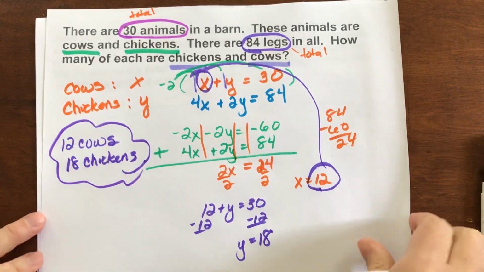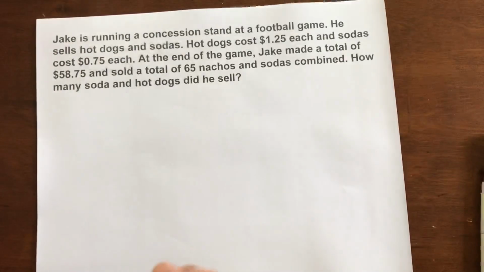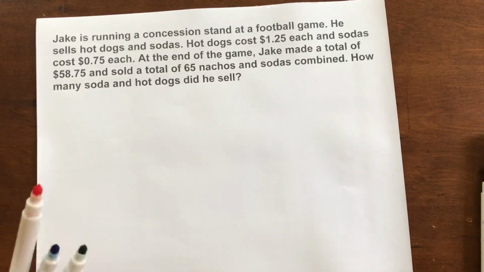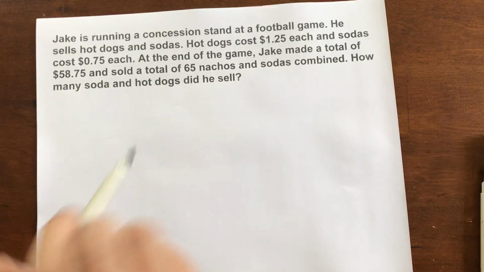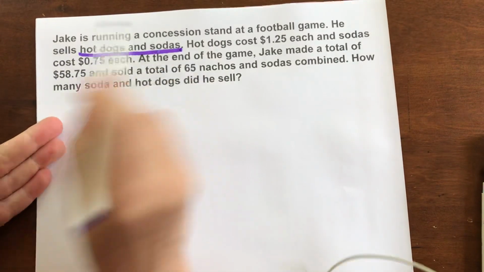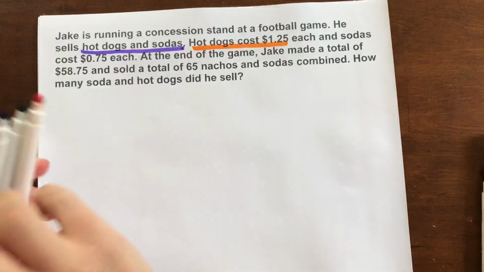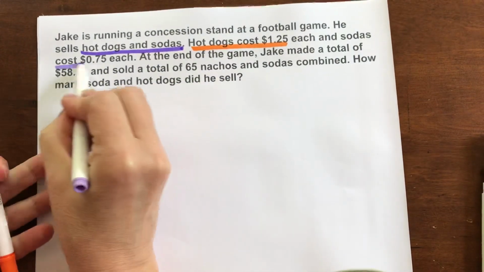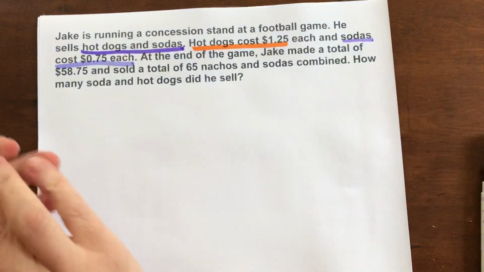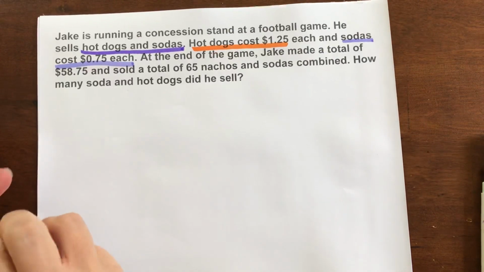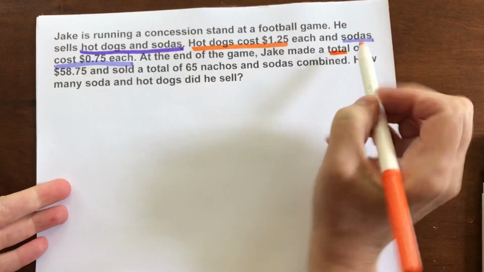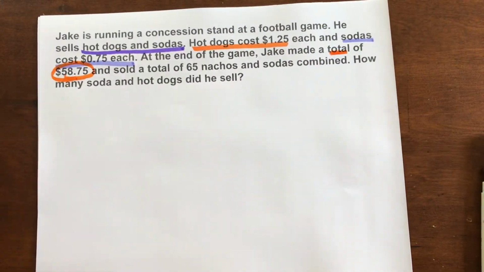Okay? All right, another one. Jake is running a concession stand at a football game. He sells hot dogs and sodas. Hot dogs cost $1.25 each, and sodas are 75 cents each. At the end of the game, Jake made a total amount of money of $58.75.